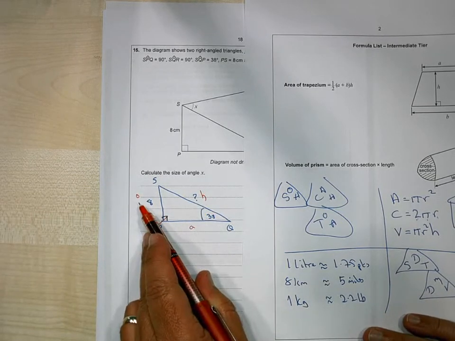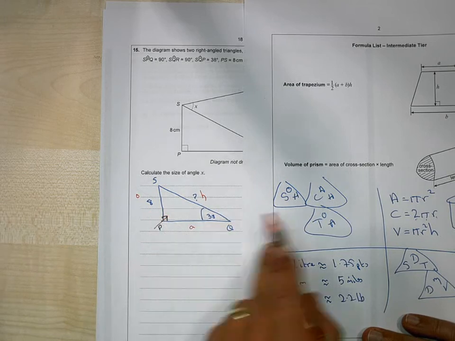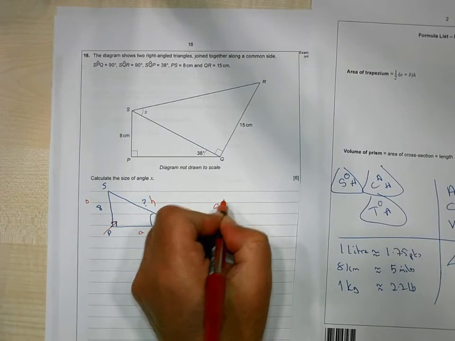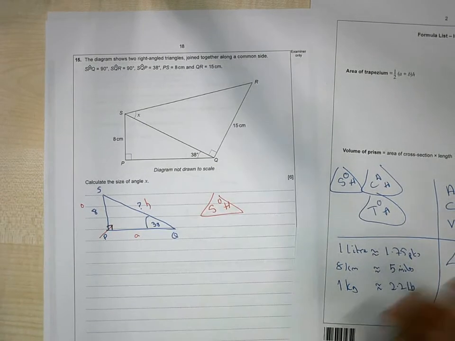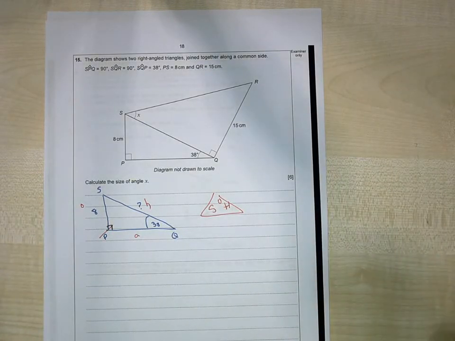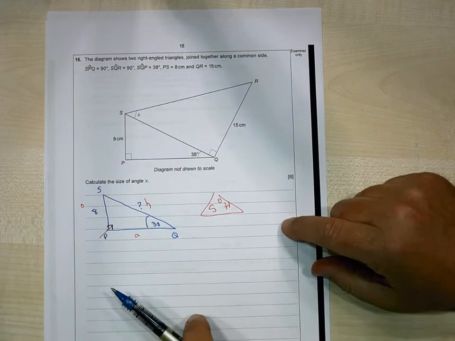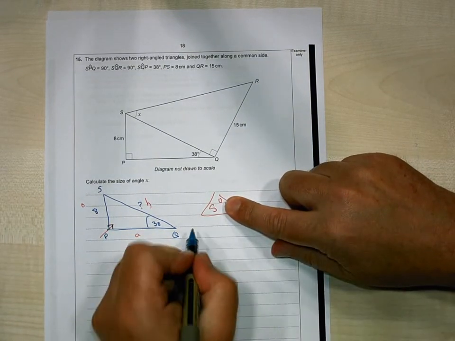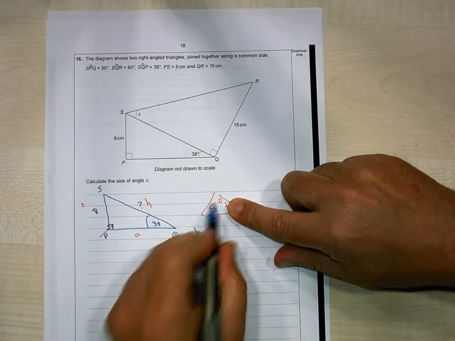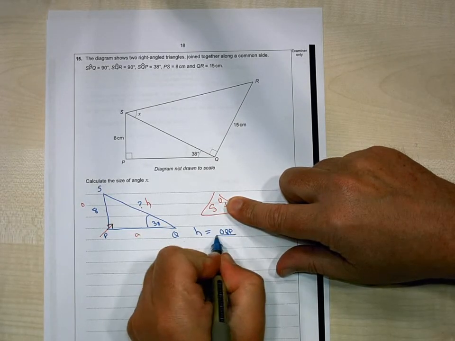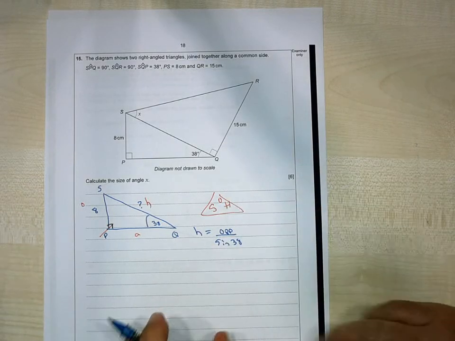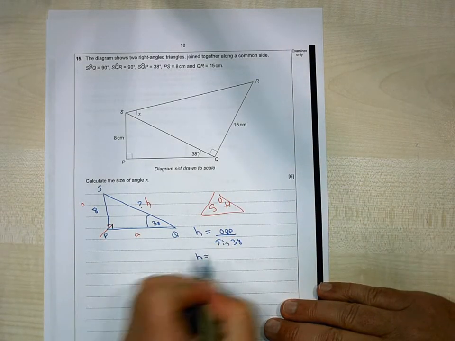I have to have O in it because I know it, so it's that one. Okay, so let's write that down straight away. Cover up what you're trying to find. H. So H is opposite over sine of the angle. And I know the opposite is 8.